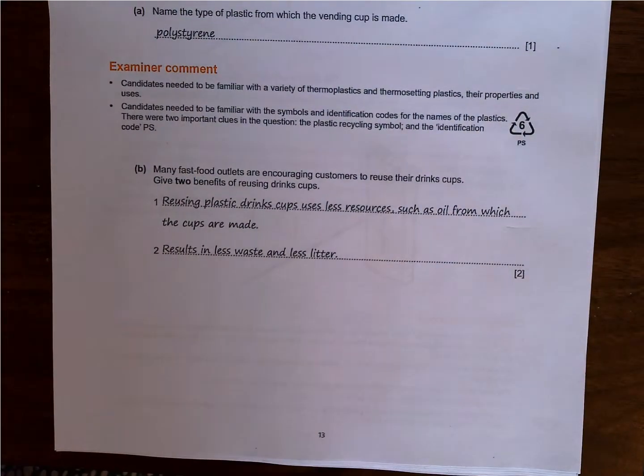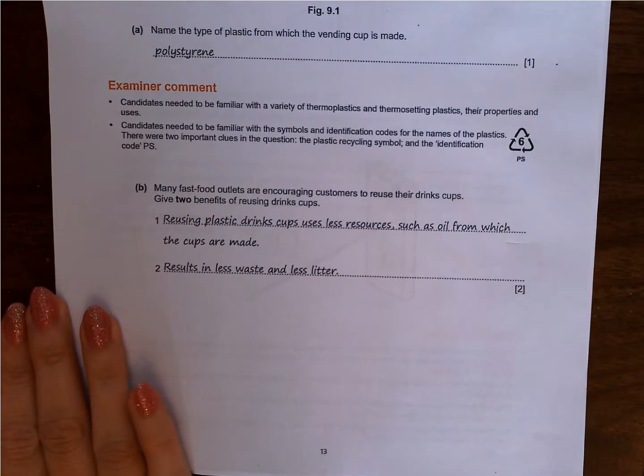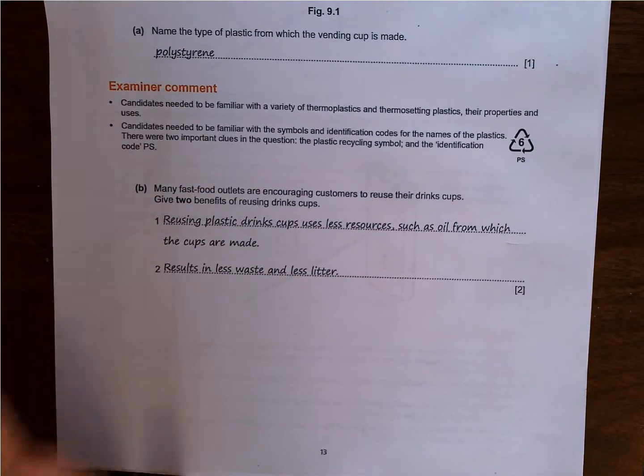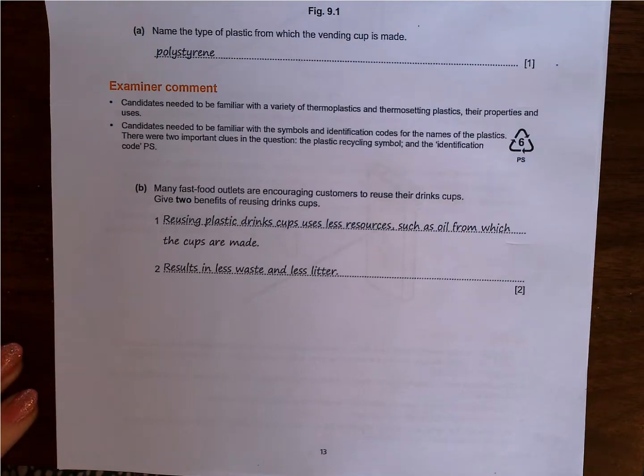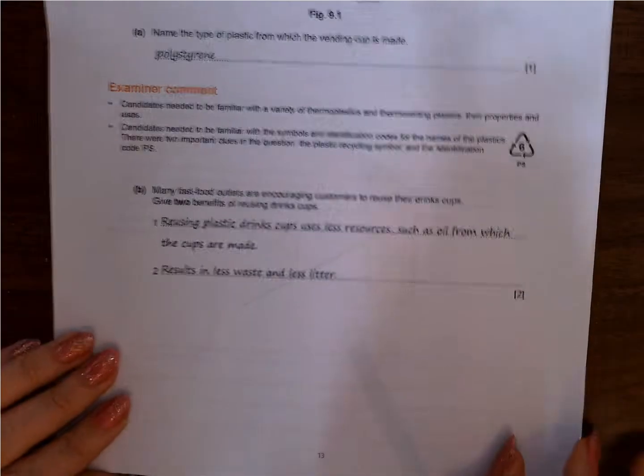And if you think about it, that's always going to be the case. You should think about sustainability, reducing waste and saving oil. So depending on the type of plastic that they are asking for, just think about what the benefit is if we don't use that plastic a lot. Okay. So know your plastics.